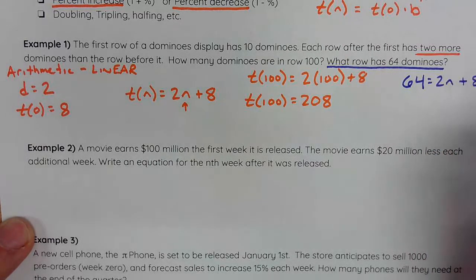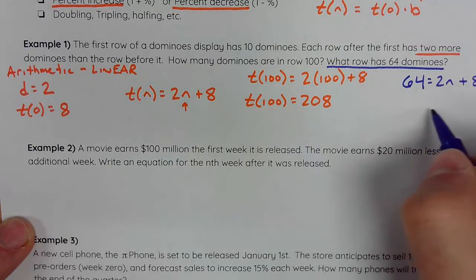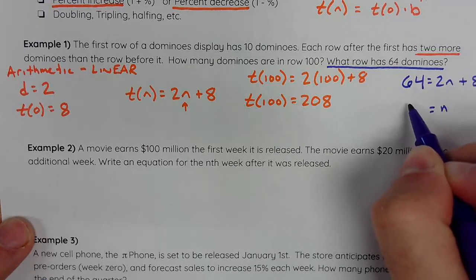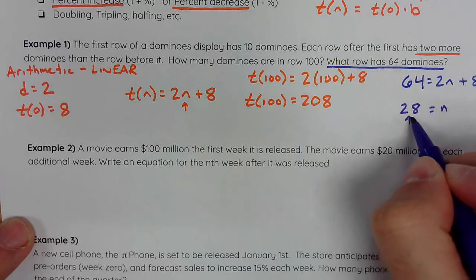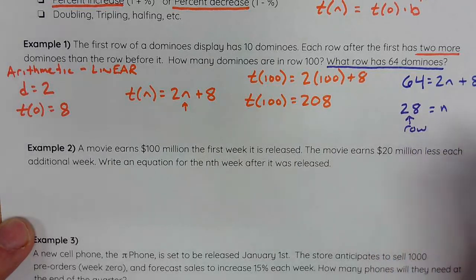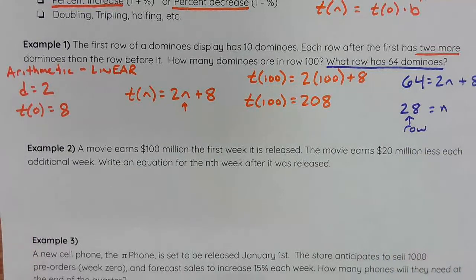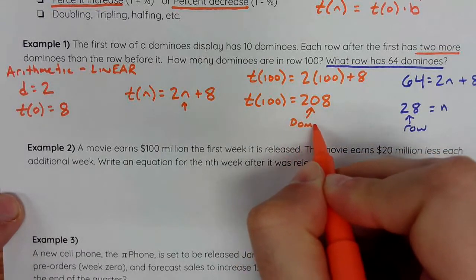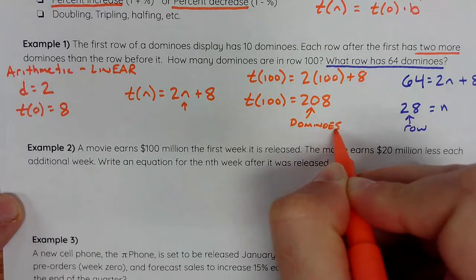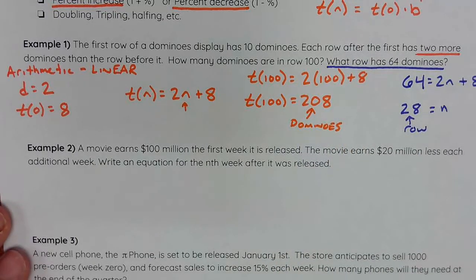When we solve that, we get an n value of 28. So remember, this is the row that has 64 dominoes, and 208 is the amount of dominoes in the 100th row.